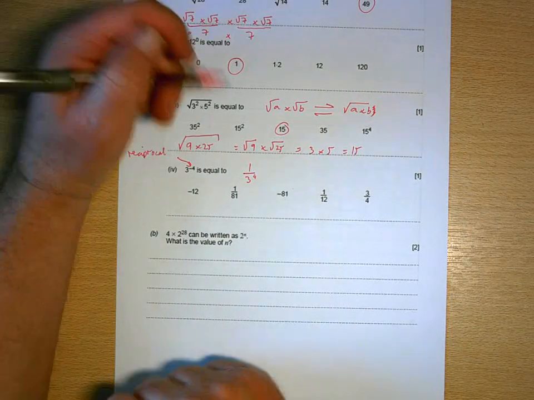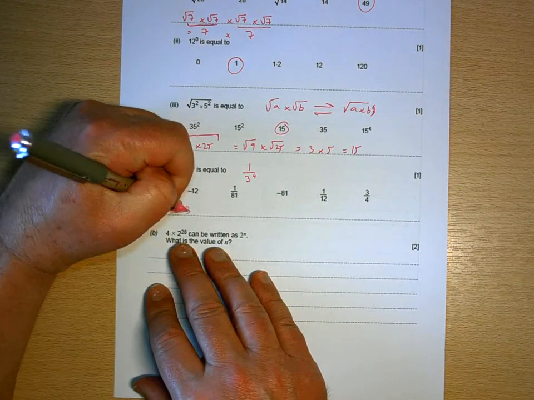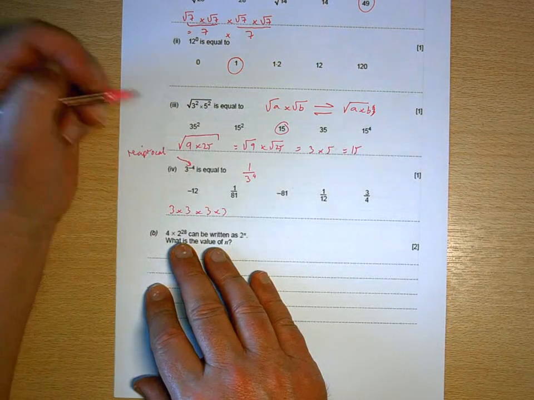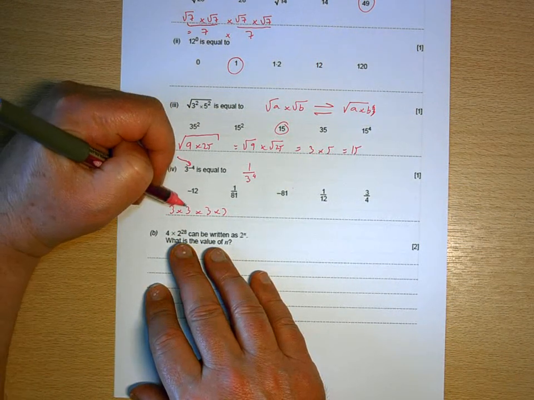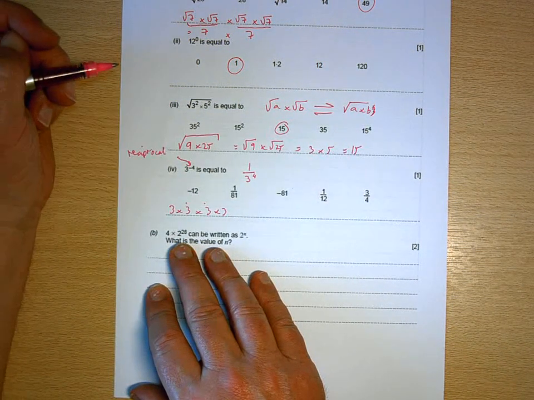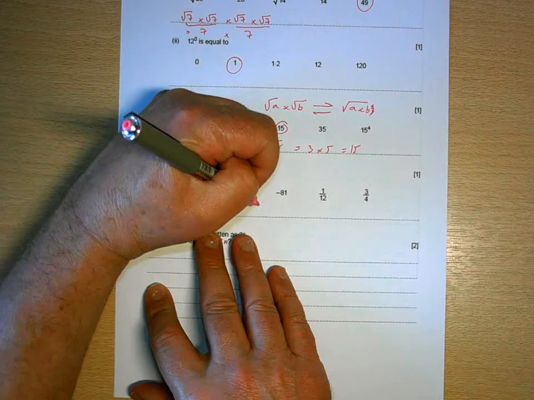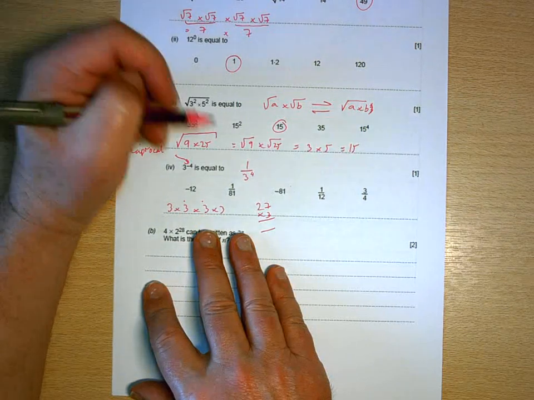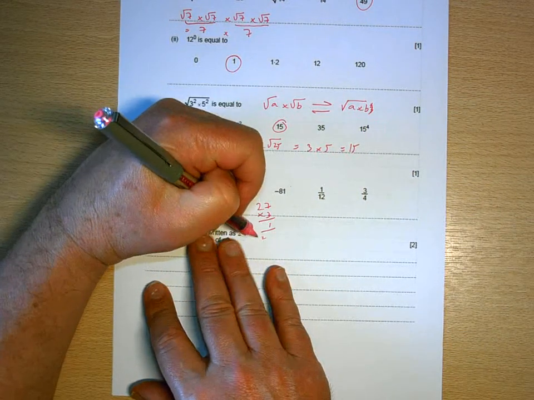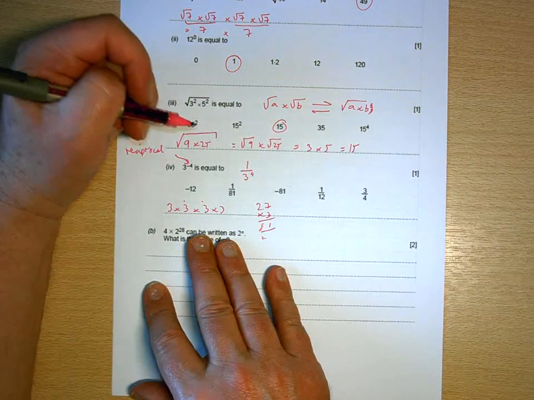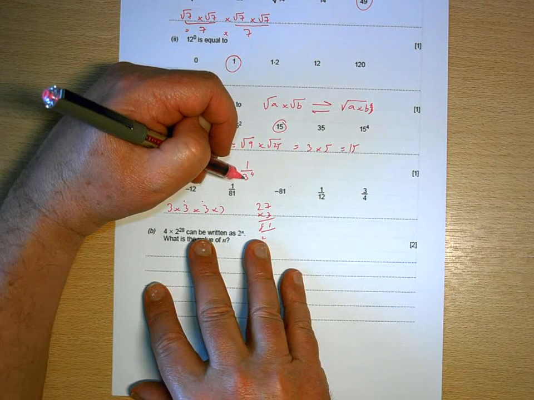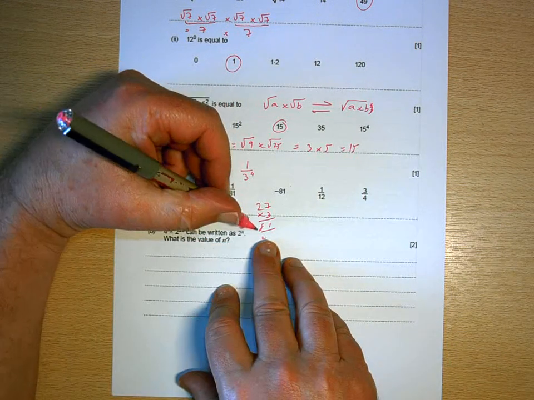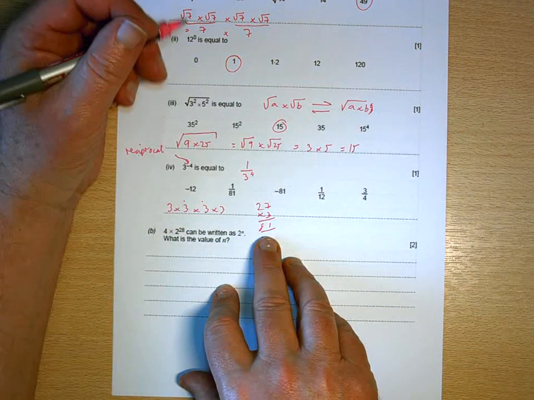3 to the power of 4 is 3 times 3 times 3 times 3. 3 3s are 9, 9 3s are 27, so I've got to do 27 times 3. 7 3s are 21, 2 3s are 6, 81. So it's 1 over 3 to the power of 4. 3 to the power of 4 is 81, so it's 1 over 81.